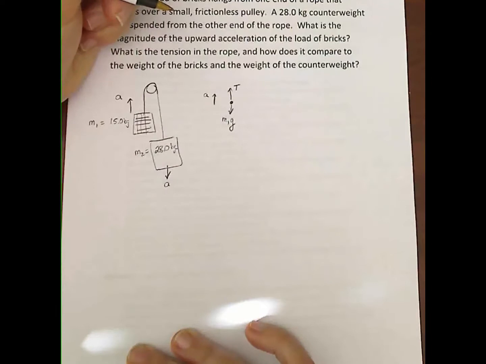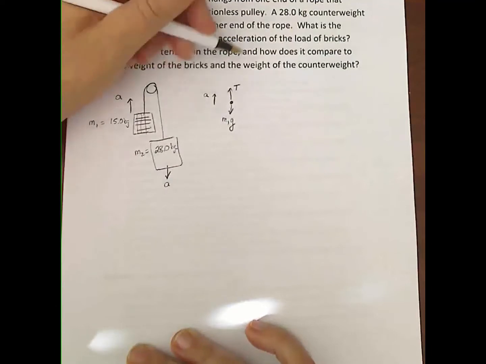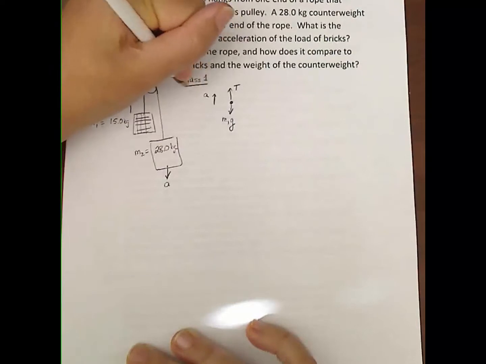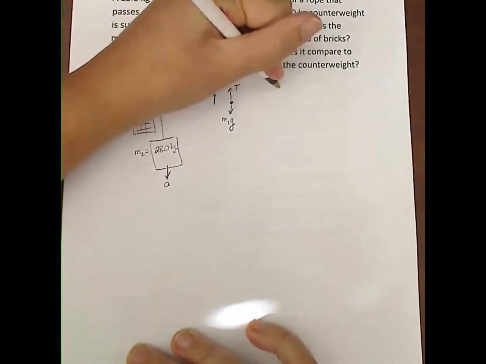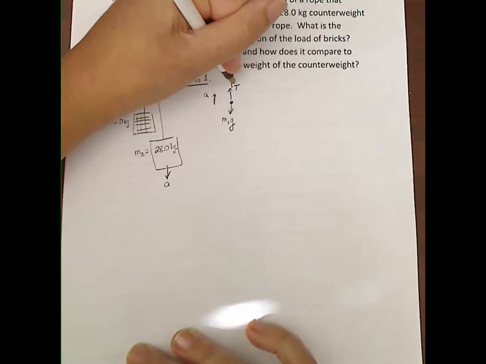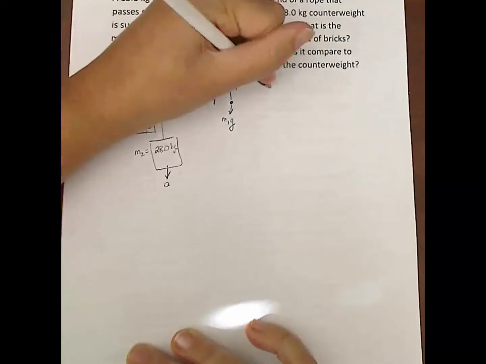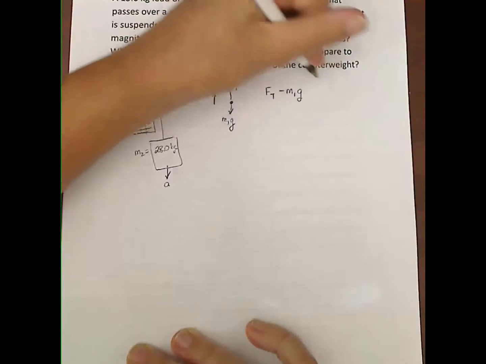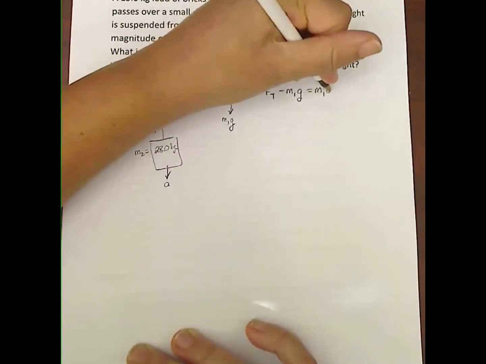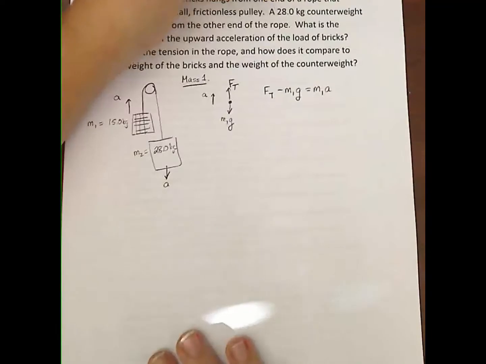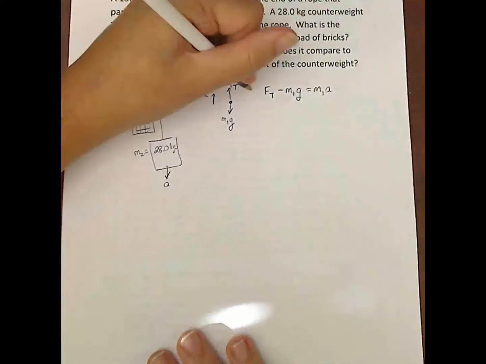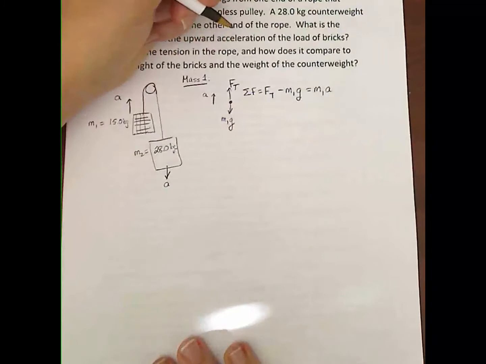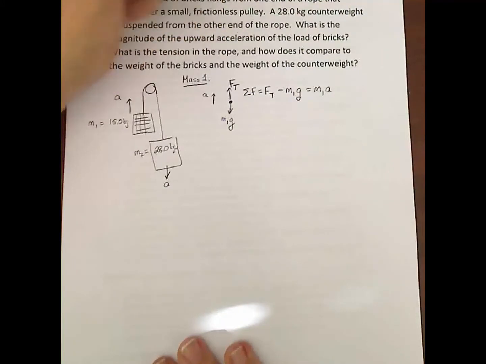So if I look at this, I've only got a one-dimensional problem. So if I do my forces, let me write again that this is for mass 1. We have that the force of the tension upwards minus the weight downwards is equal to the mass times the acceleration. Okay, so that's our net force is equal to the mass times the acceleration. And in this case, I don't have to do x and y components because we only have one dimension.